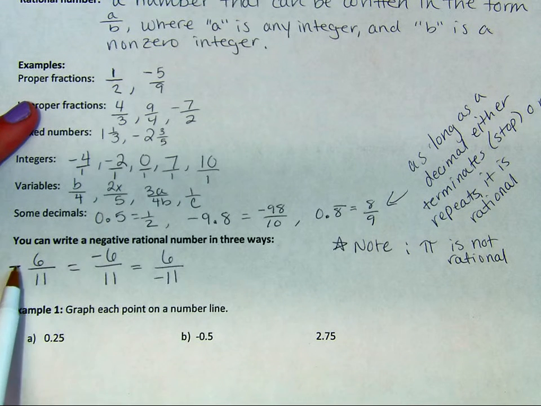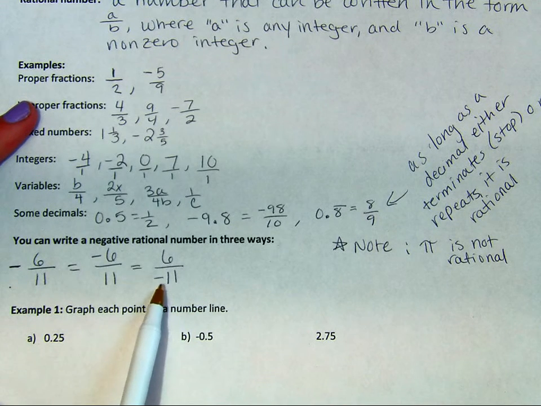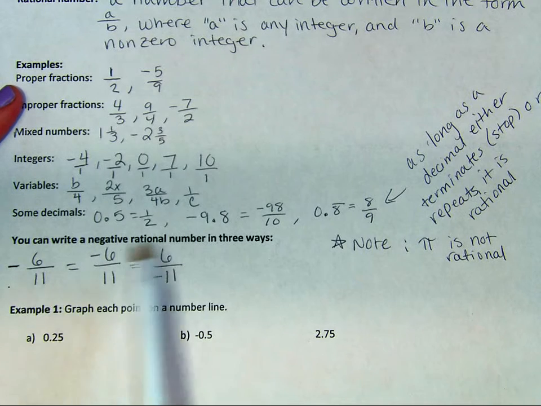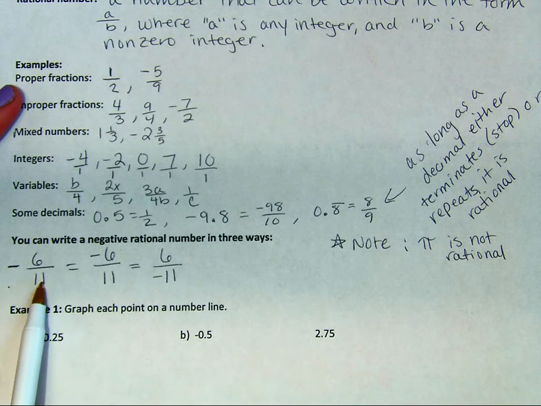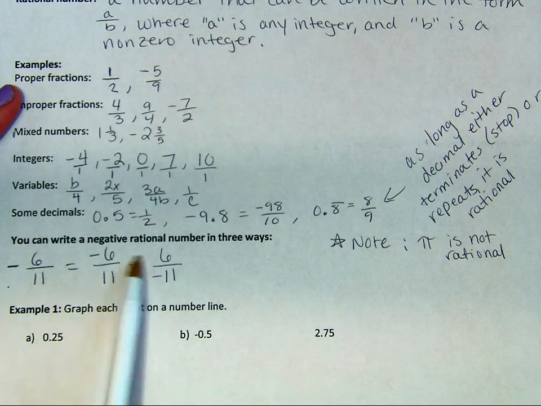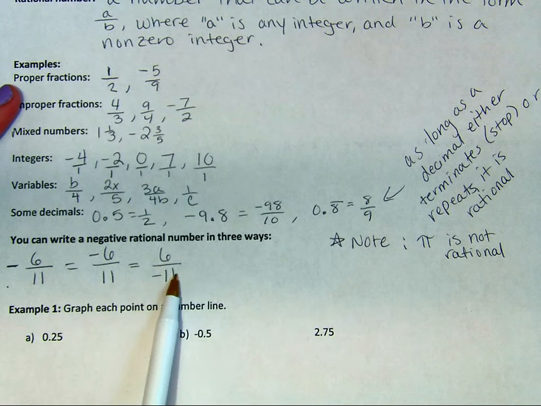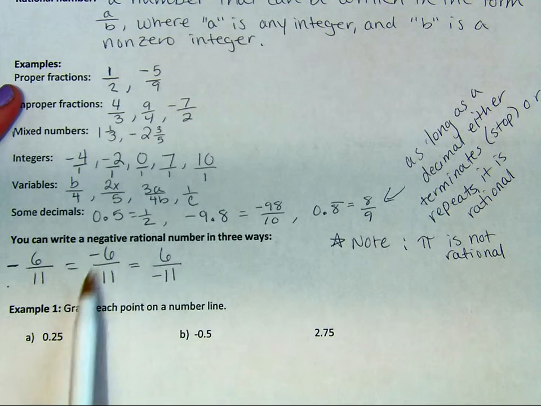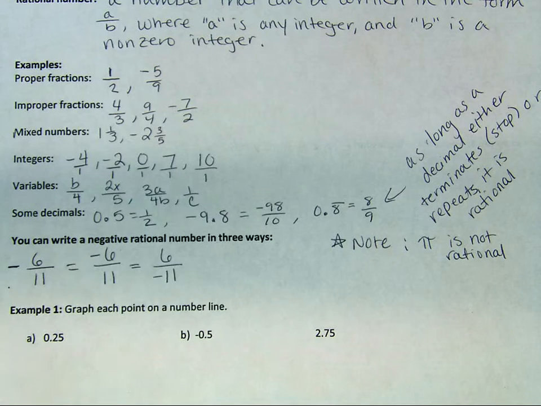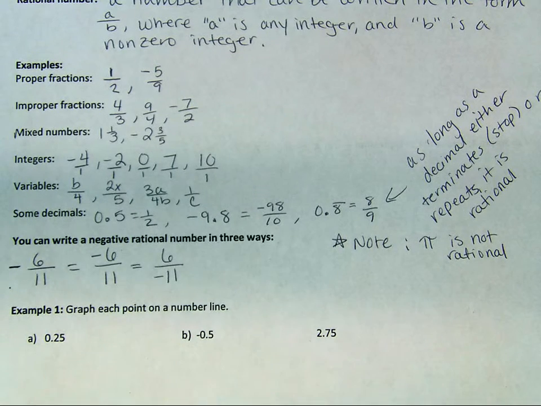As long as I only have one negative sign, it's not going to change the value at all, because this just means do 6 divided by 11 and take the opposite. Negative 6 divided by 11 gives me the same as 6 divided by negative 11. You know, it's a negative overall. So just realize these are all the same.